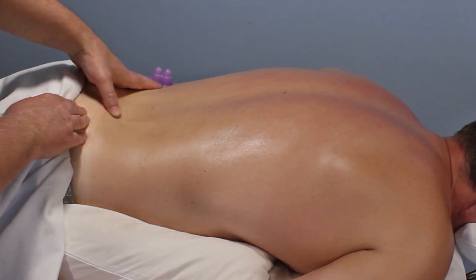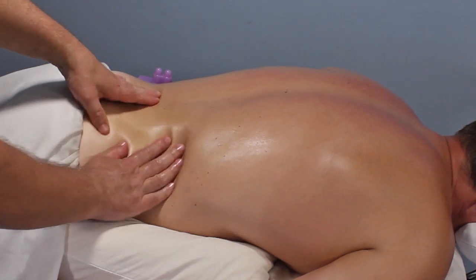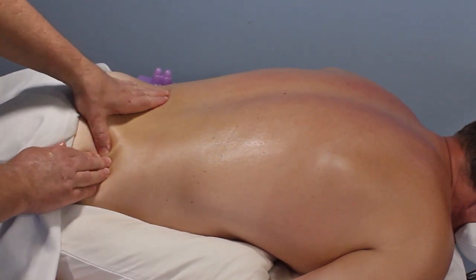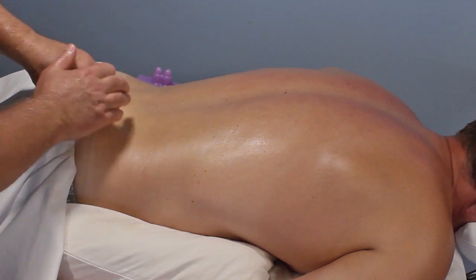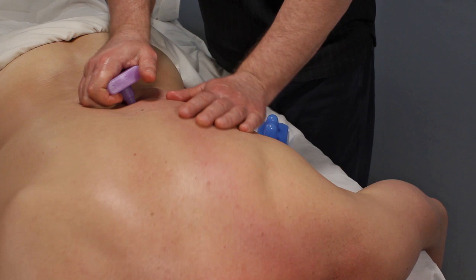It's time for real deep tissue work. Clean excessive oil from the client's skin. To keep the lumbar region in a partially flexed position, you can place a pillow under the stomach. Deep stripping in lamina groove.